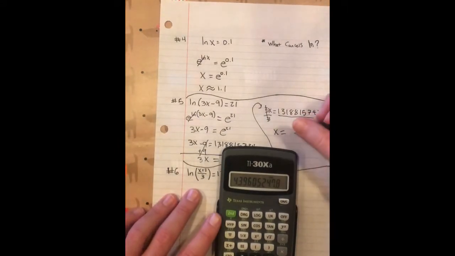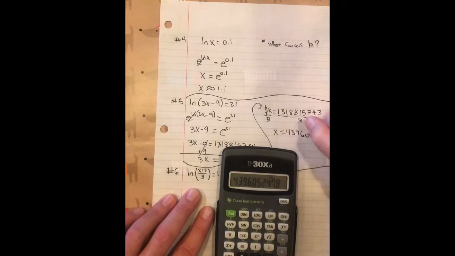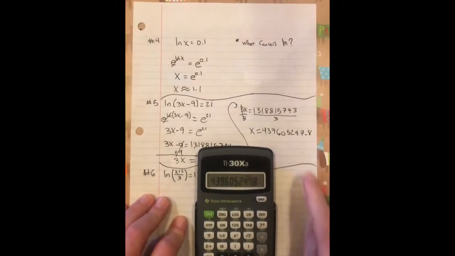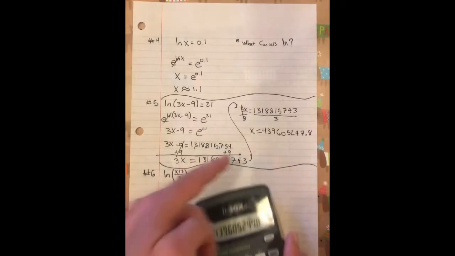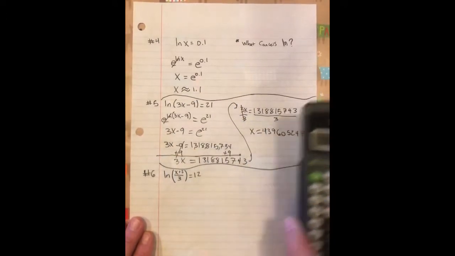So I have x equals 439,605,247.8. Now that 0.8 is important, and you do need to type that into your Canvas answers. Okay, so on that little text box, make sure you type in that whole number. It should be 439,605,247.8. All right. Again, big numbers, but the steps here are fairly simple.